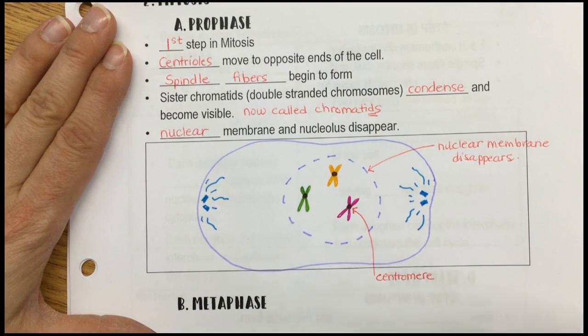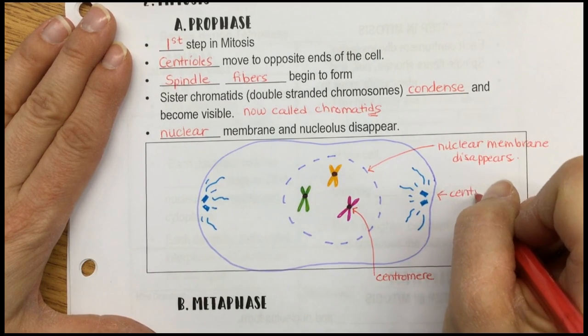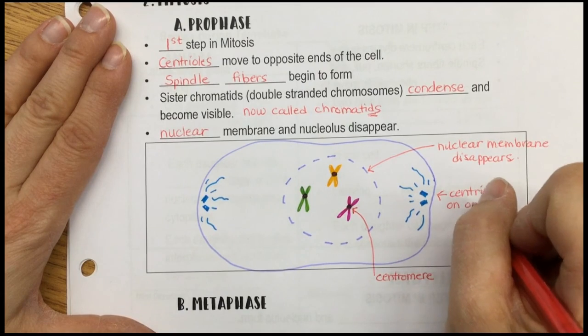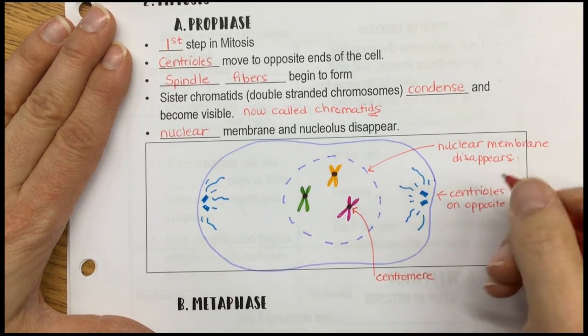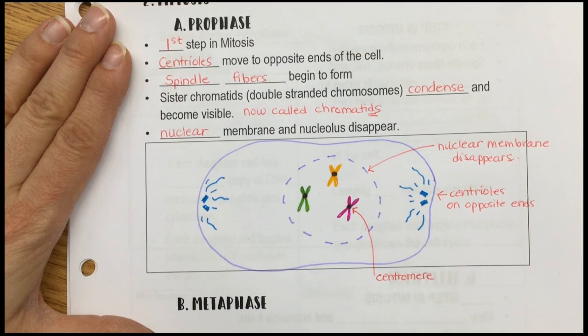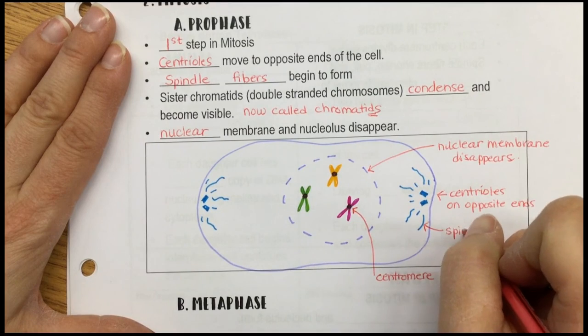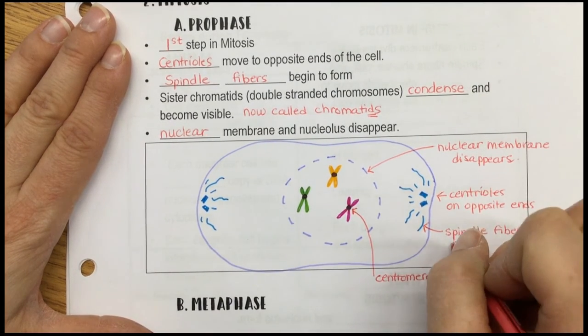Here are our centrioles on opposite ends of the cell. And here we have our spindle fibers starting to form.